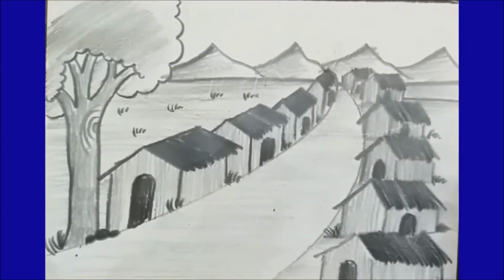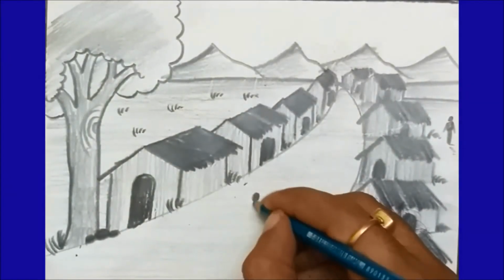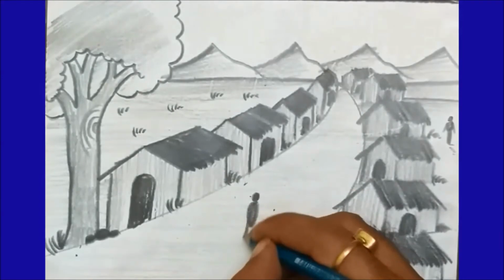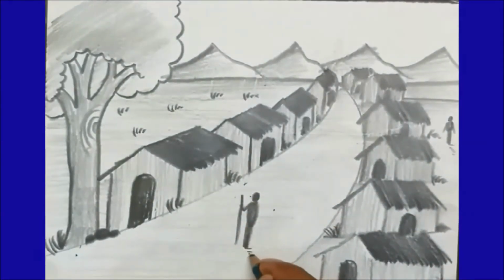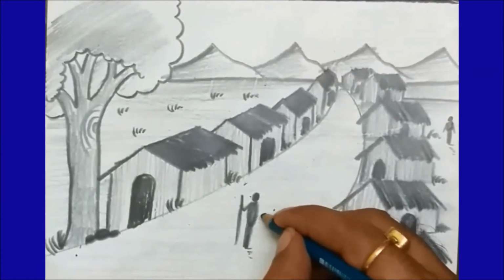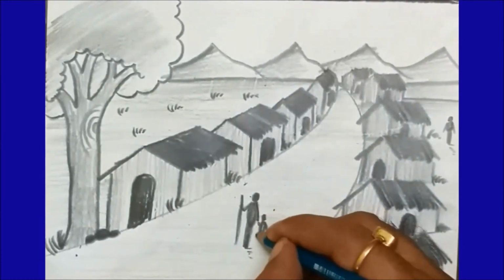If you want to show a man at the back of the house, circle, oval shape and straight line, who is walking down back to the house. Even also you can make it straight, walking on a road. I'm going to make one small family. The man is carrying one child.